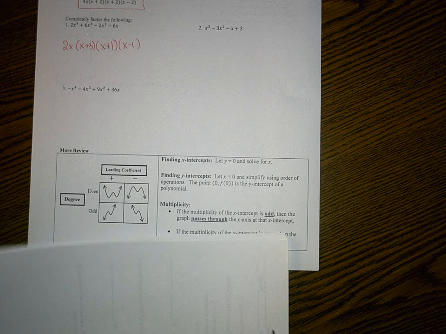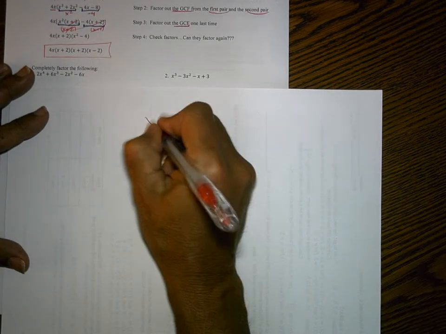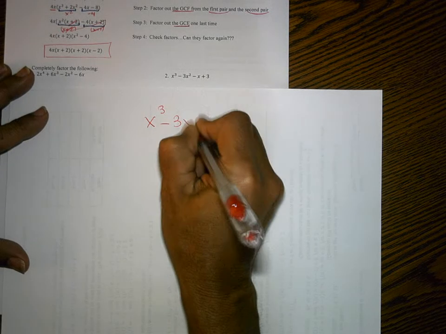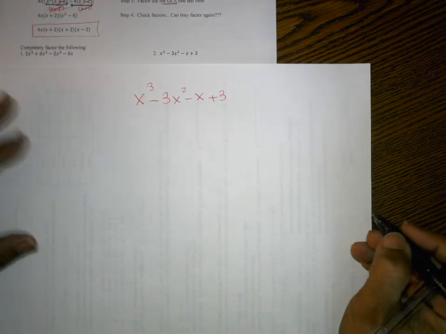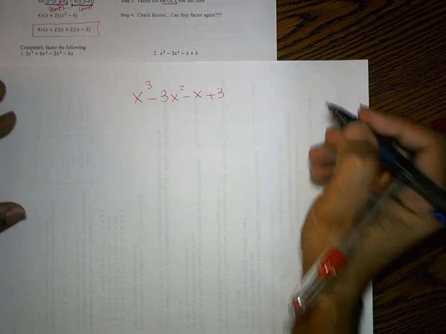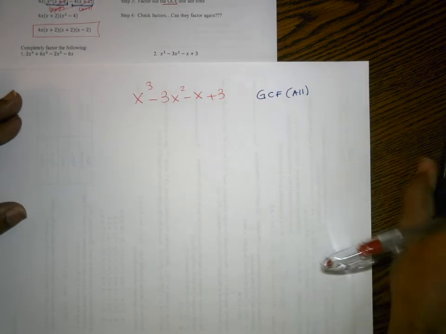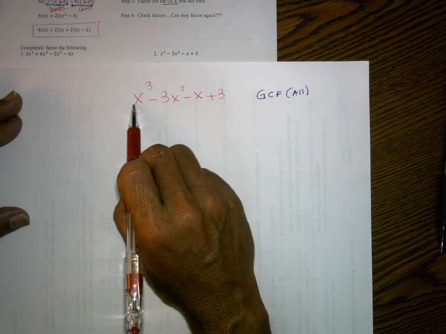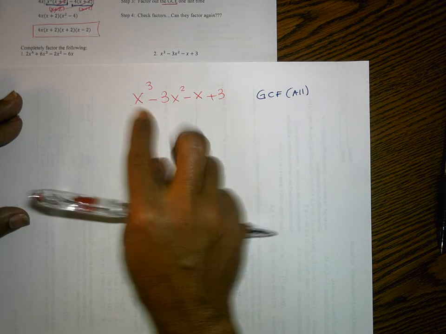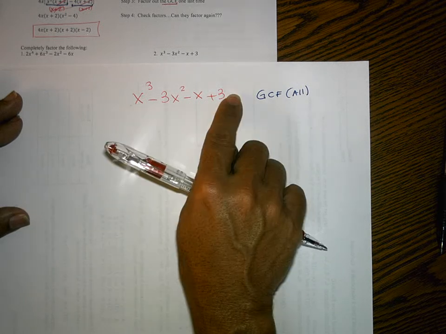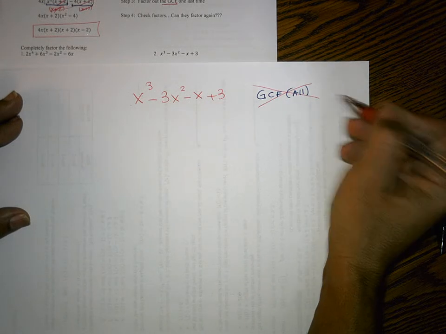How about we do number 2? Here we go. I have x cubed minus 3x squared minus x plus 3. I will write the steps, and it helps you if you write the steps until you get used to it. Okay, let's look for a GCF for all of them. These 2 can be divisible by 3, but these other 2 terms cannot. These 3 terms have x's, but this one does not. So we don't have anything common for all of them.